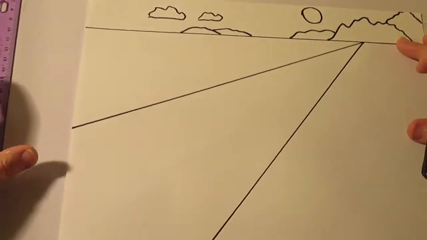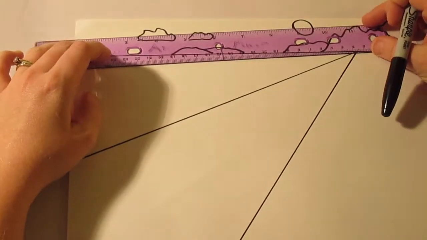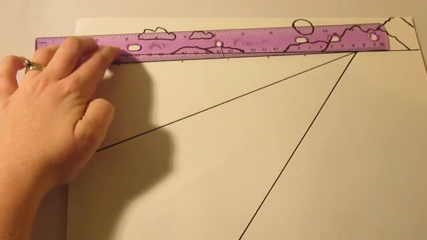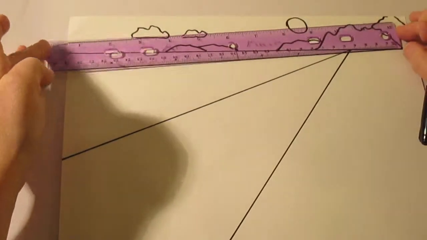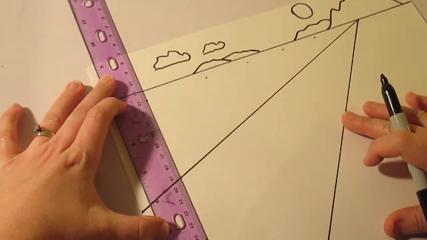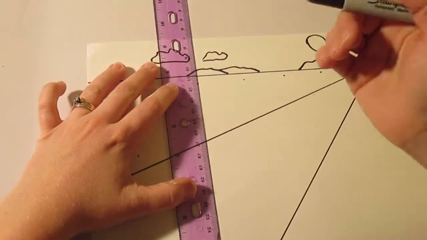Now along this road, we could draw some trees. I'm going to make some reference marks for myself, so you can see how things diminish in size the further away they get. This is why drawing in pencil is helpful, because your reference marks can be erased.